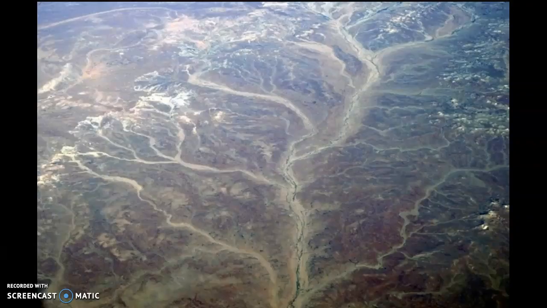This is a very high view showing the dendritic drainage pattern which is associated with any given environment. These are the streams, the main channel here, flowing all the way down, and at the sides we can see simple streams merging into this particular path. All right, as you can see, it has a distinctive tree-like characteristic.